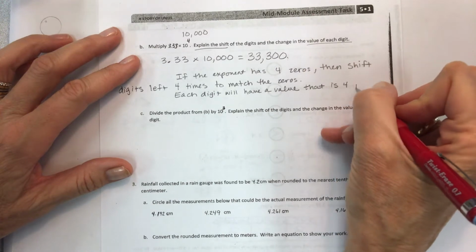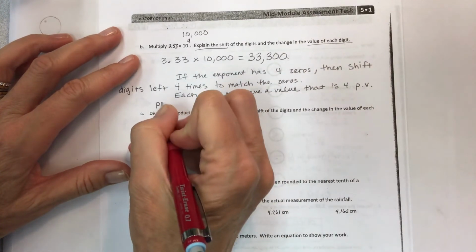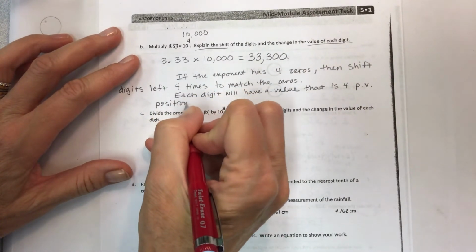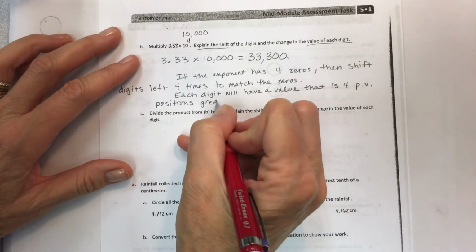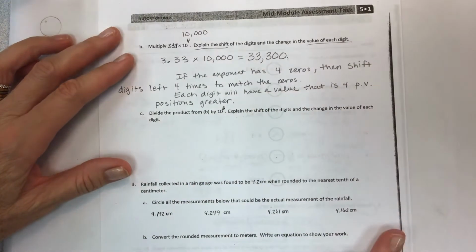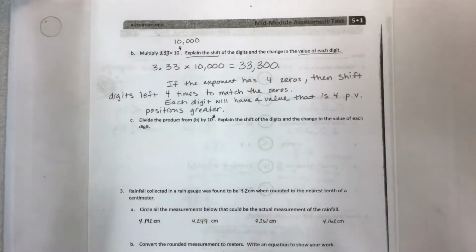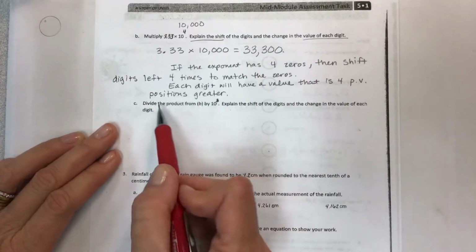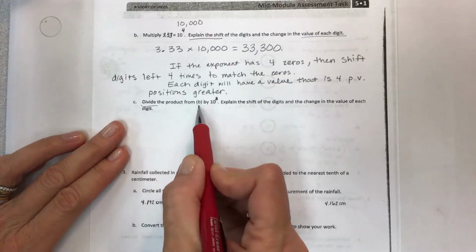That is 4 place value positions greater. And we're talking about greater because we've multiplied. Okay, if it was division, we'd be shifting to the right. Look, just in time for C. Divide the product from B.